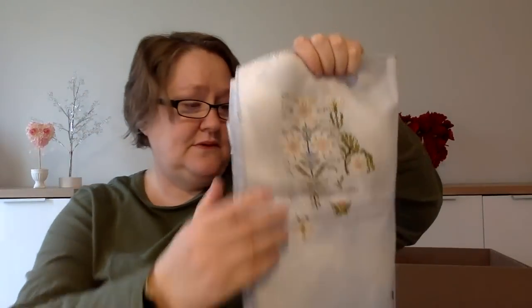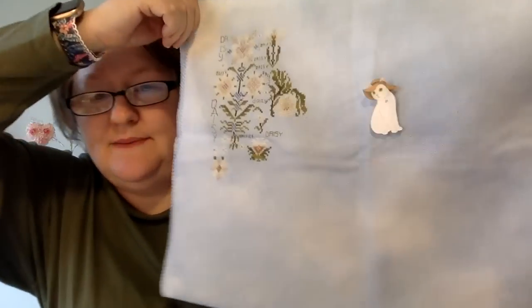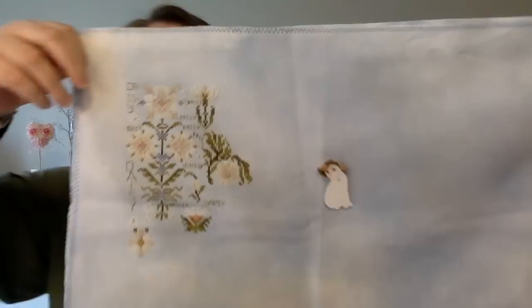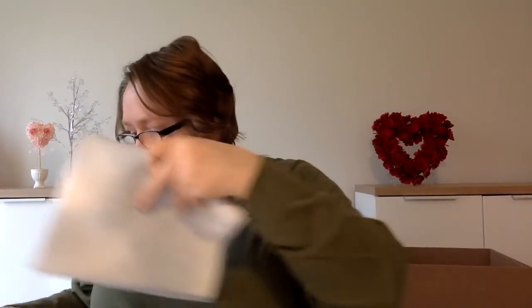Isn't that beautiful on this fabric? And look at the little kitty minder. Needle minder. Kitty with the garden hat on. I love it. So that will be fun to get back to. So that is Dreaming of Daisies.